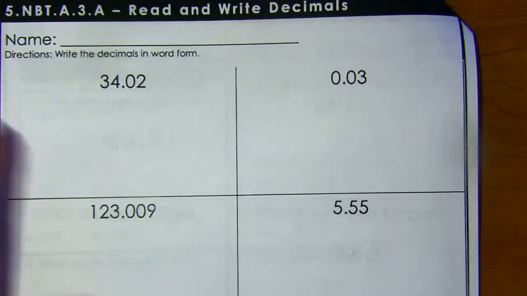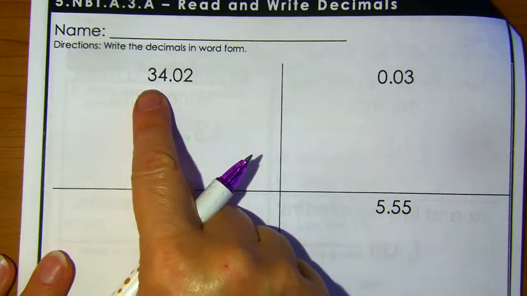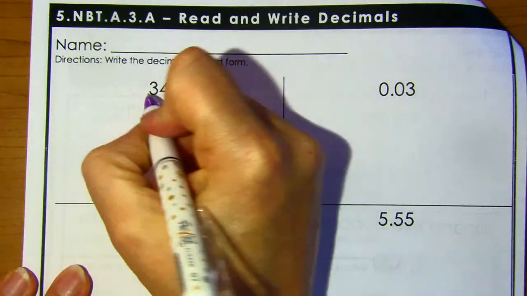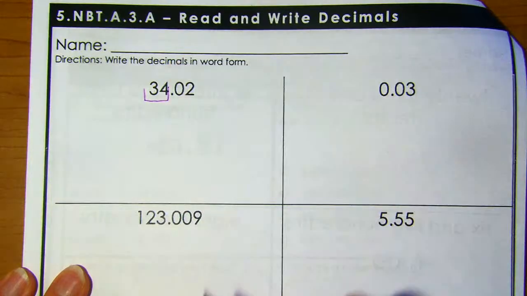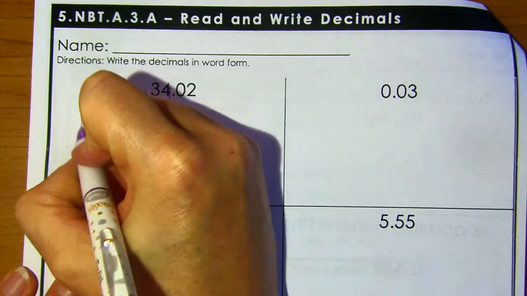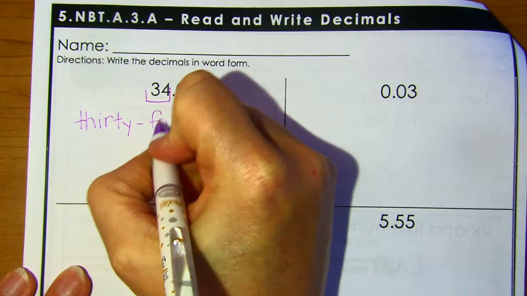All right, so now we're going into writing the decimals in word form. So you were just doing the opposite of this. And so now when we have 34.02, here's how this works. We want to say the number before the decimal just like we always would. So we know 34 is 34.